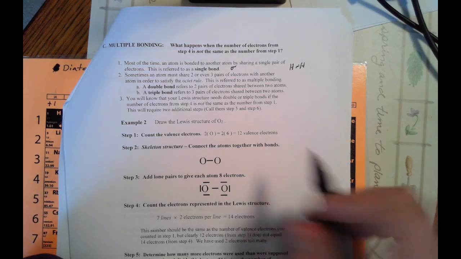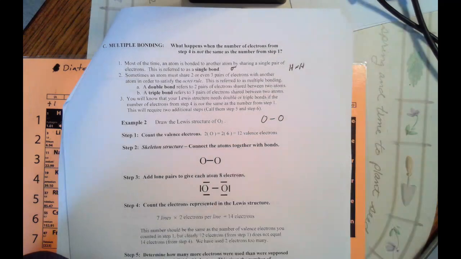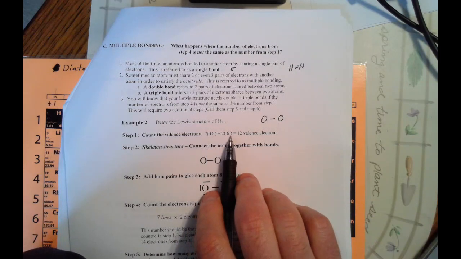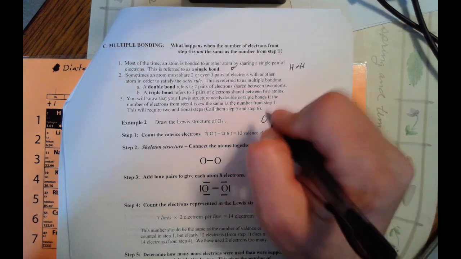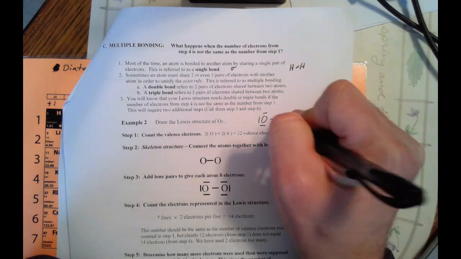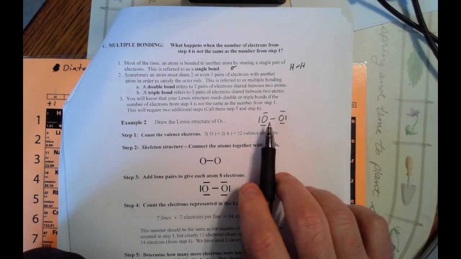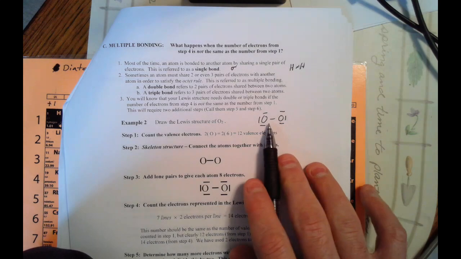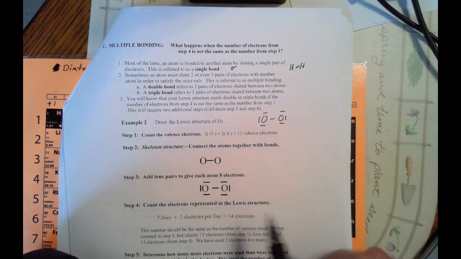So let's do oxygen, for example. So we have oxygen, O O. Now if we take a look, each of these has 6 electrons, for a total of 12. We find we have 2, 4, 6, 8, 10, 12, 14. We are showing 14. That's no good. We need to only be showing 12. So the way you do this is you basically need to make another bond. This is called a double bond.